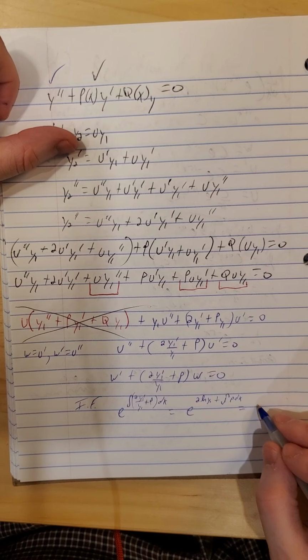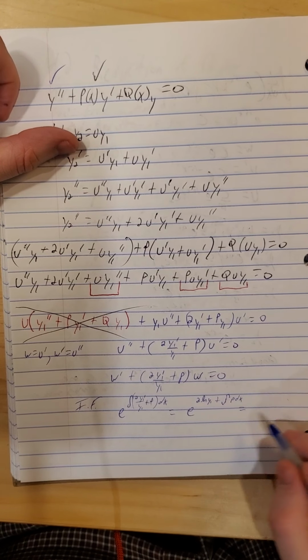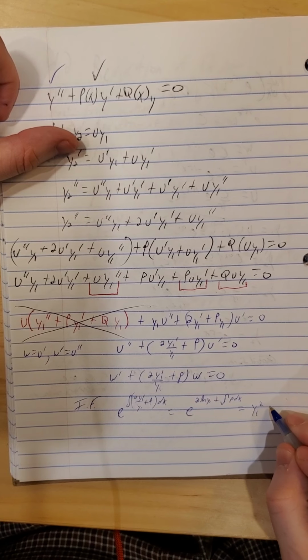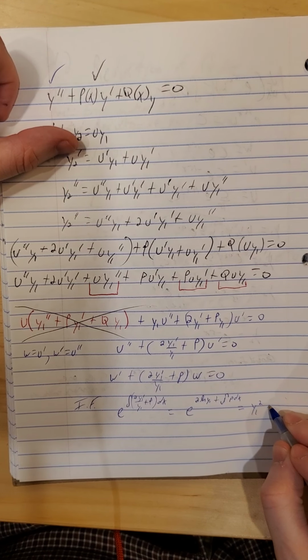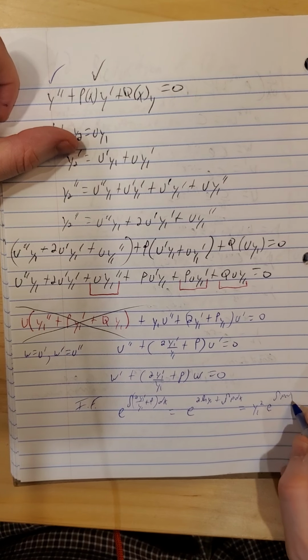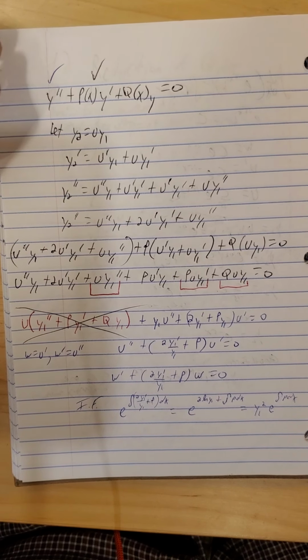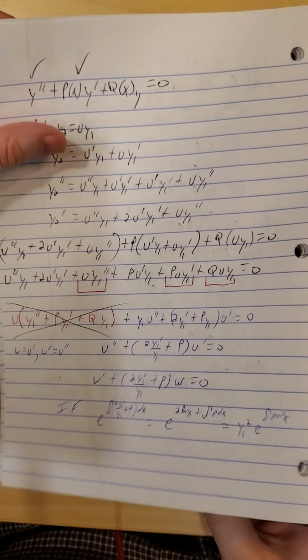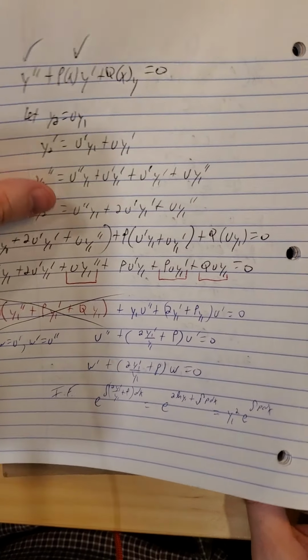So that is y1 squared times e to the integral of p dx. So we're going to hit everybody with the integrating factor.